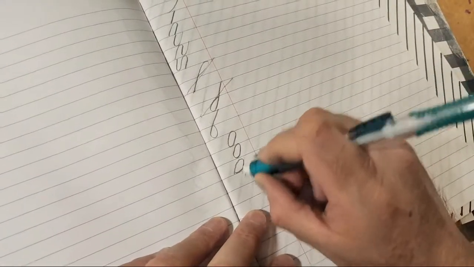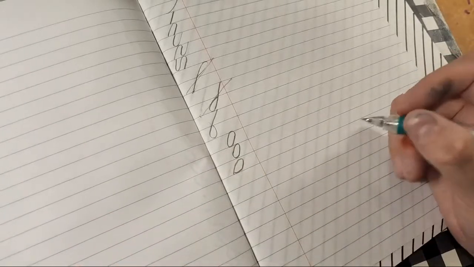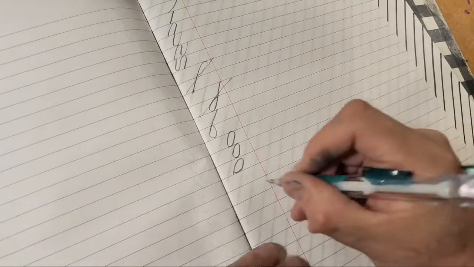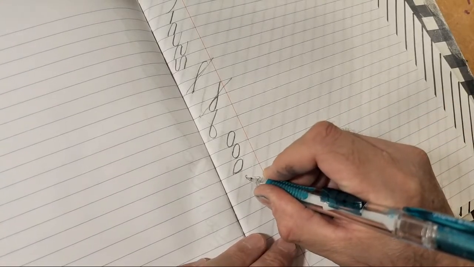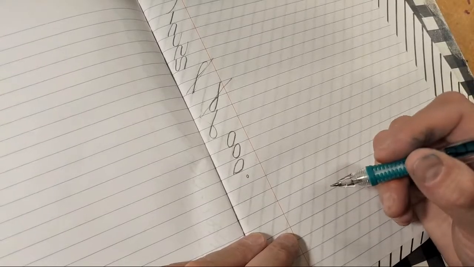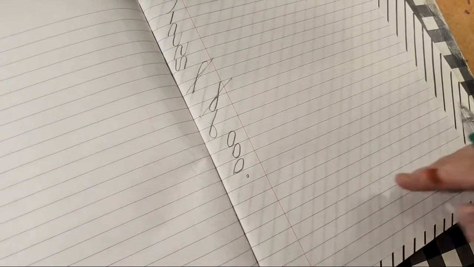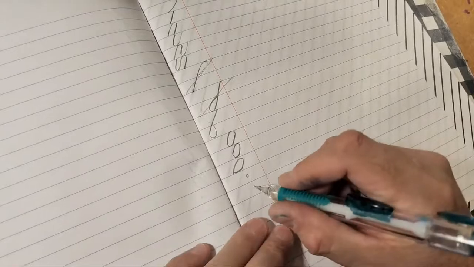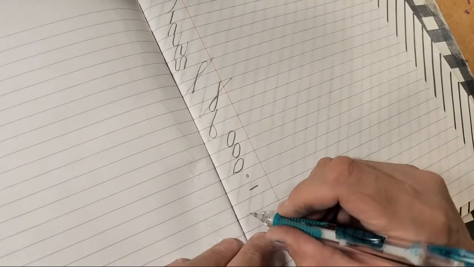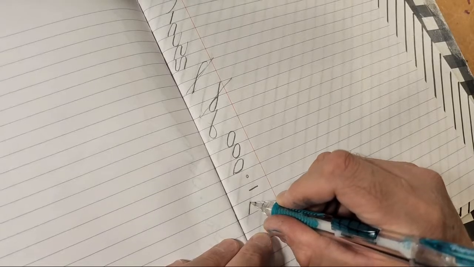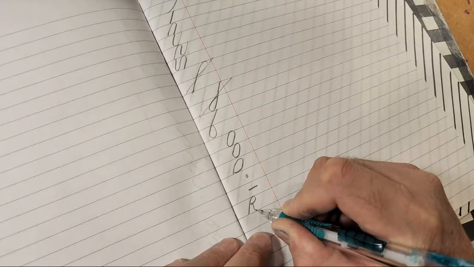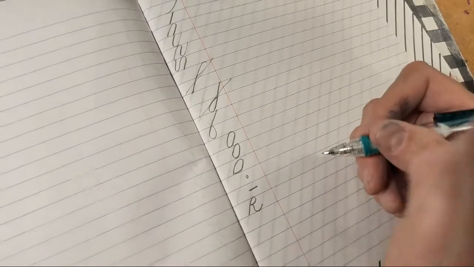If you look at any keyboard that has a tittle, it looks like a circle. I try and always make a little circle when I'm making my tittles. And then a dash. And the K stroke. Gonna come up on the 55, around, and then down and out.